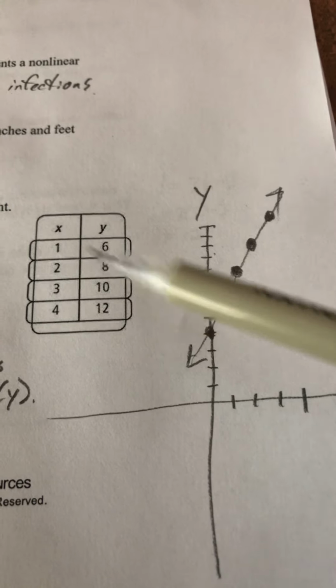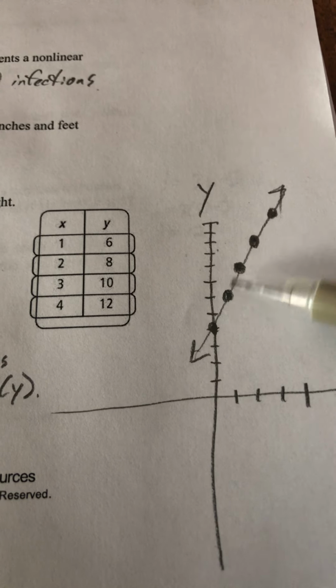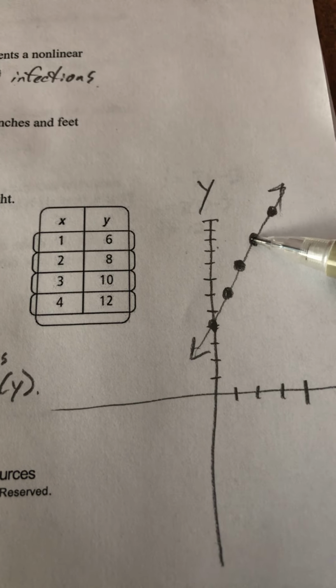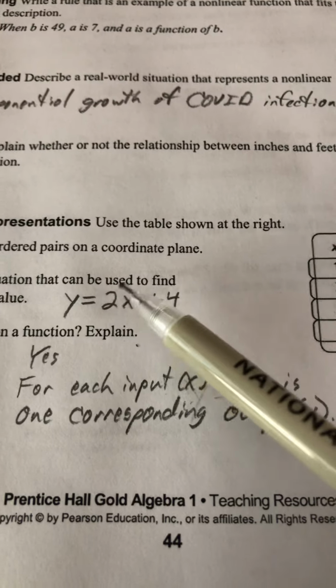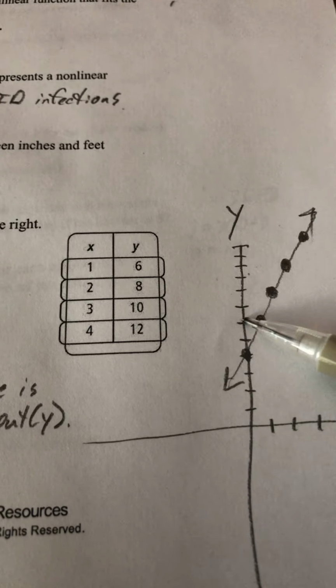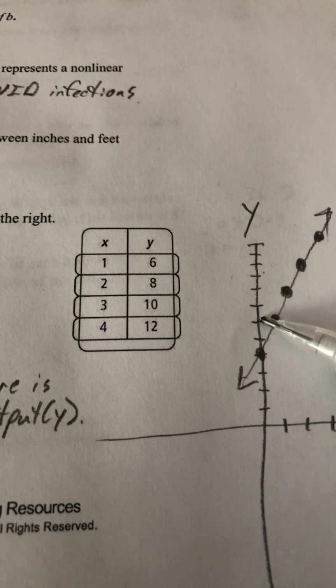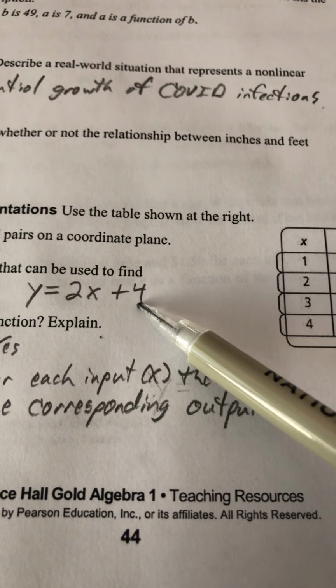I figured that it goes from 1 to 2, it goes up 2 over 1, up 2 over 1, up 2 over 1. So a 2 over 1 is a slope of 2. And then I figured if I went back to where it crossed the y-axis to get the y-intercept, up 2 over 1, that would be right here at 4. So my y-intercept is 4.